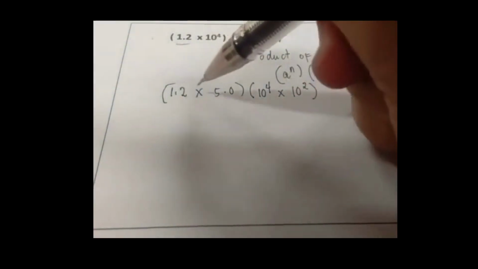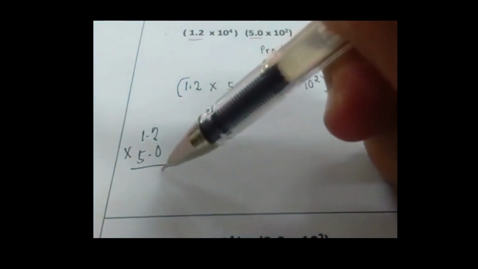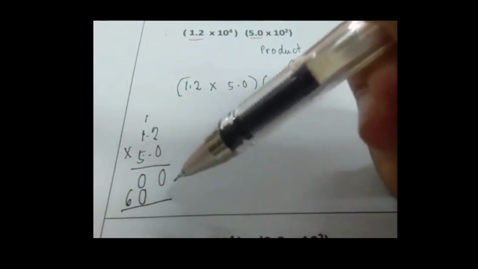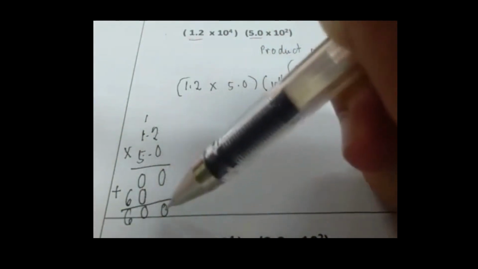Simplifying, 1.2 times 5.0. So we will multiply 2 times 0 is equal to 0. 0 times 1 is equal to 0. 5 times 2 is equal to 10, so bring down 0, carry 1. 5 times 1 equals 5, plus 1 equals 6. Simplifying, we will add, so 0, 0, then 6, and 1 and 2, so 1, 2.